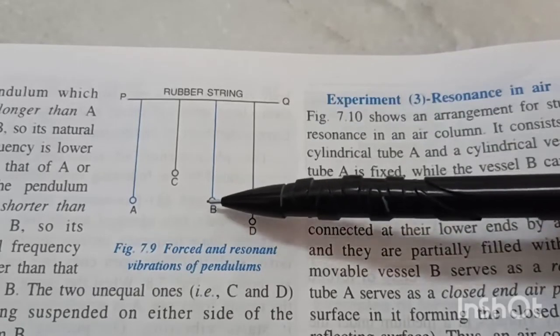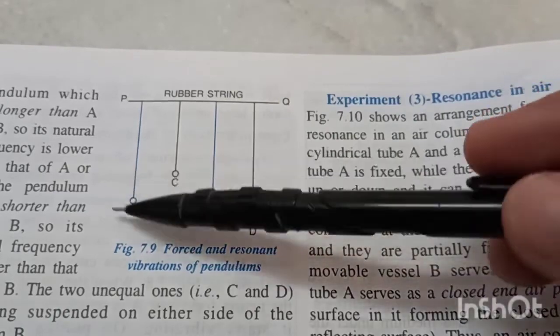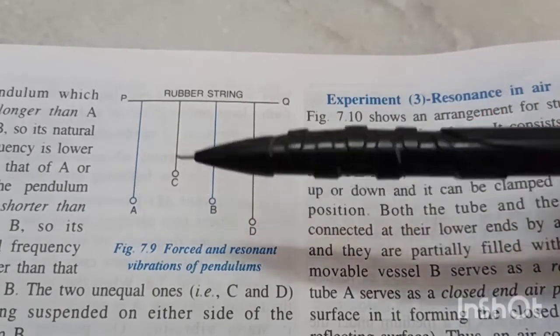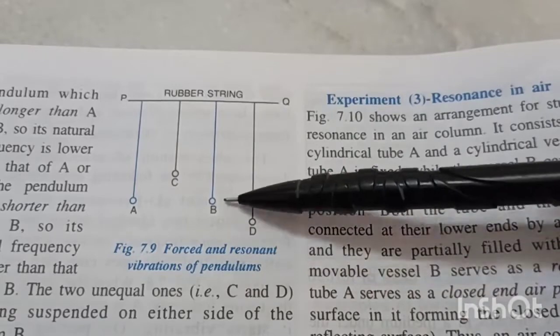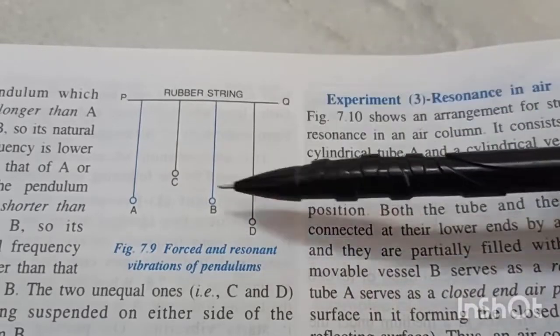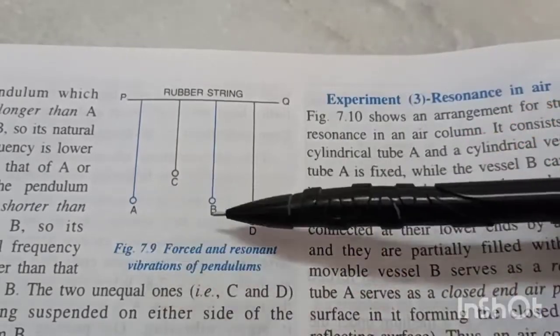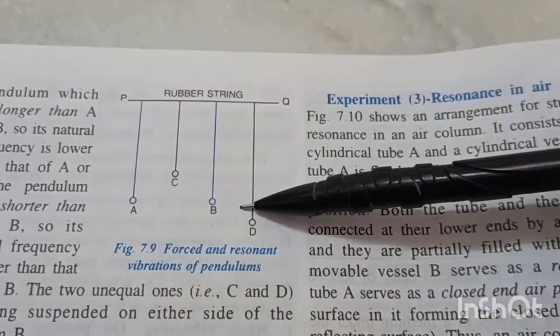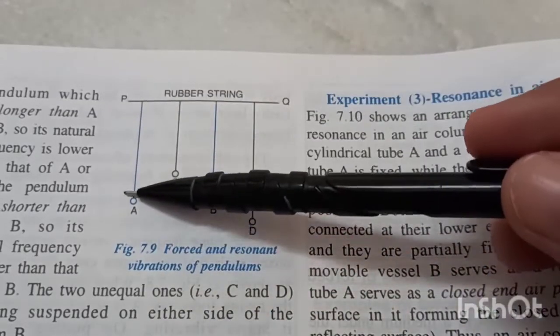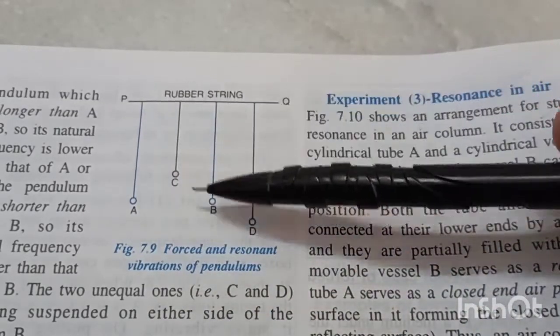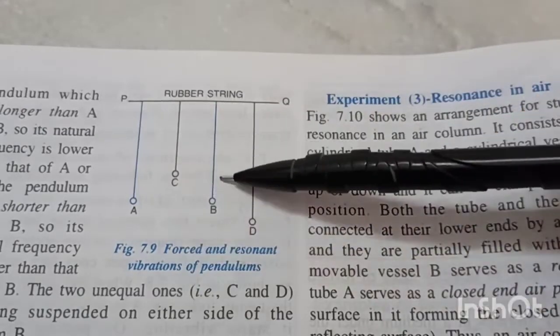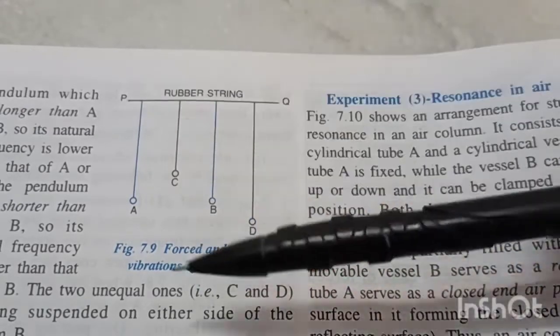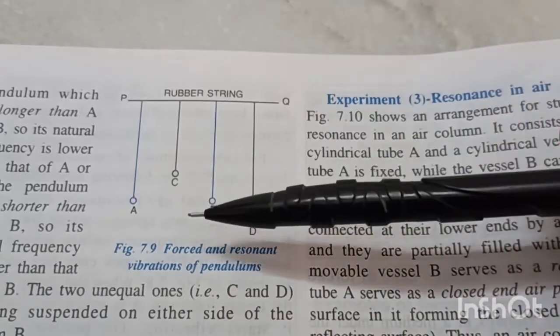But since the frequency of B and A are matching, resonance will occur. B will start oscillating with greater amplitude. In fact, A and B will be in sync. If A goes left, B will go right, and so on. Slowly, all the energy of A will be transferred to B, and finally A will come to a stop, whereas B will oscillate with maximum amplitude, just like A was in the beginning.